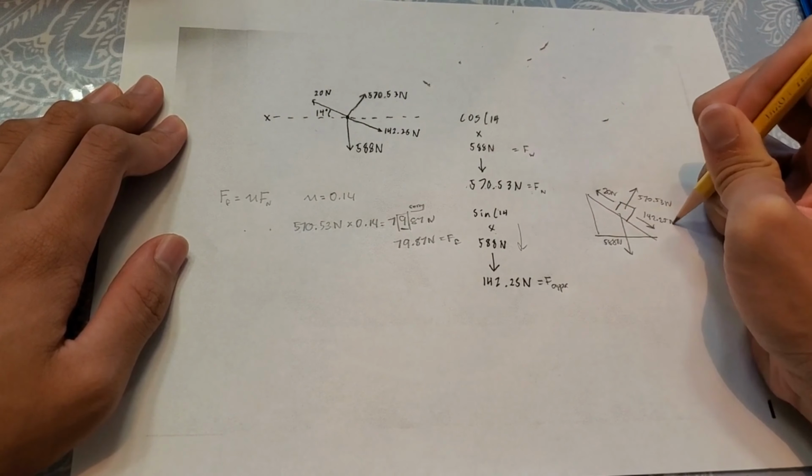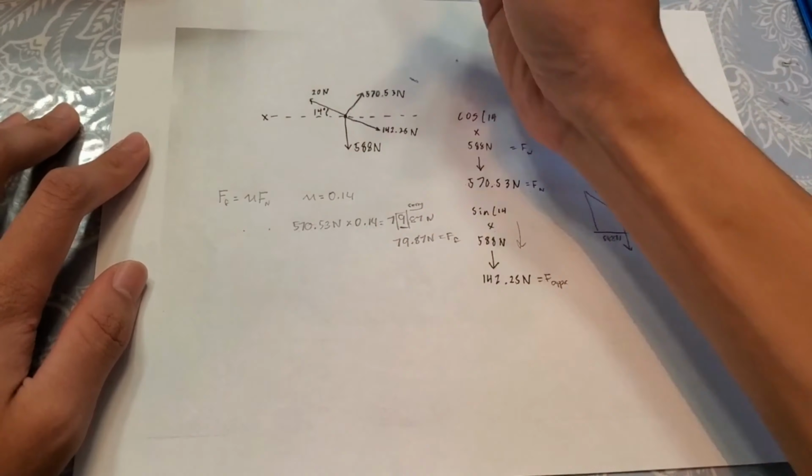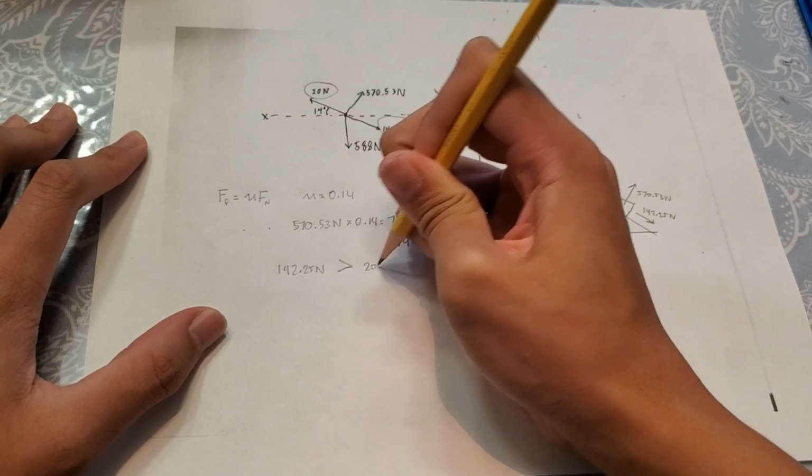Now, we have up and we have down. So the question is, which way is the box actually traveling? Well, that's easy, man. All we gotta do is see if the force of it being pulled up the ramp is greater than the force of it being pulled down the ramp. And as you can see, 142.3 newtons is greater than 20, which means that the box is actually going to go down the ramp instead of up. All right, perfect. So the box is going downwards. That is a huge step in the problem. That's actually one of the questions. So we already have an answer. It's going down the ramp.